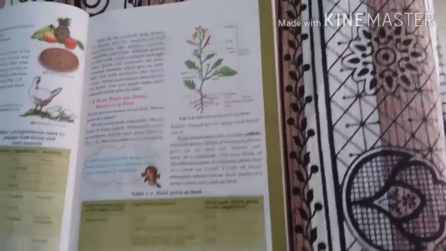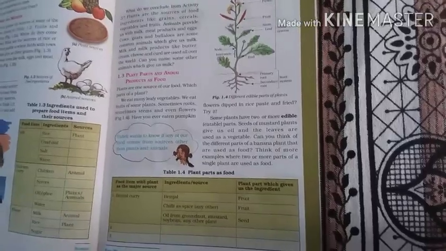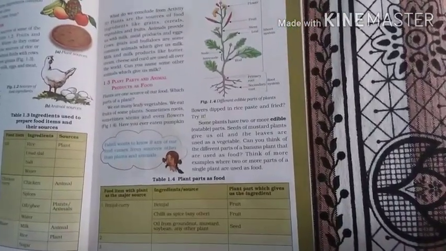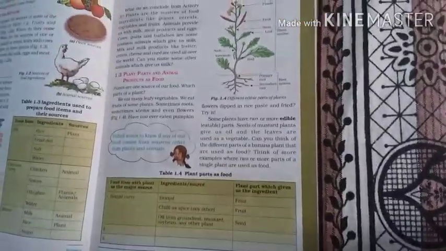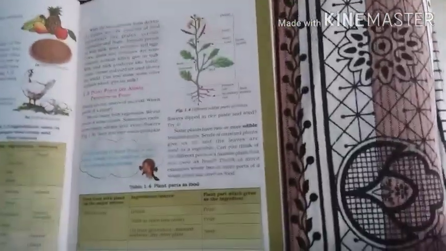Okay. Now in table 1.4, in this table plants के अलग अलग parts which are used as food are given. For example, brinjal curry. The ingredients used in this are brinjal, chili as spice, and oil from groundnut, mustard, soybean or any other plant.